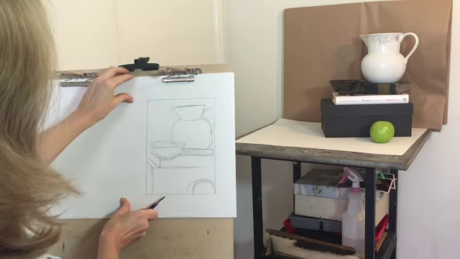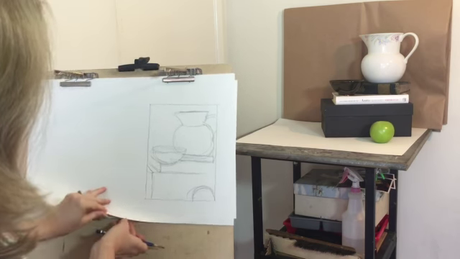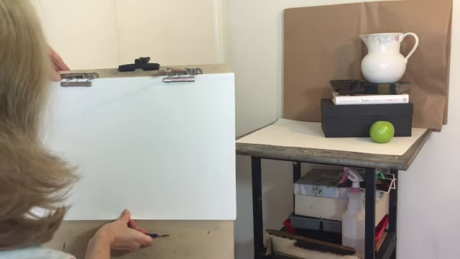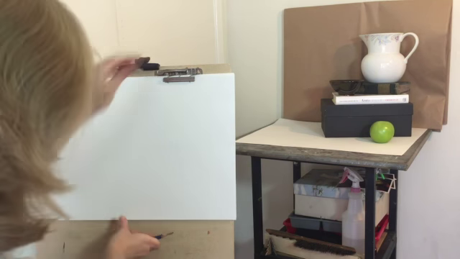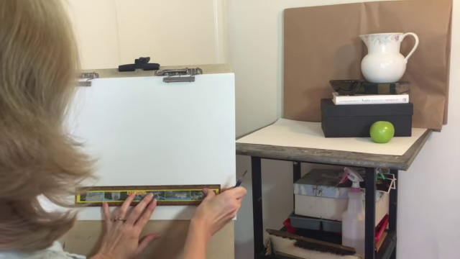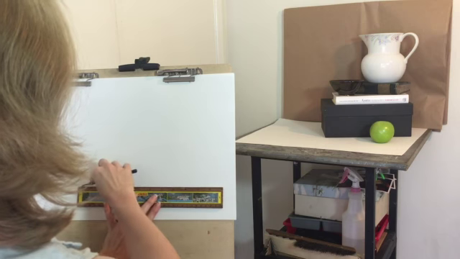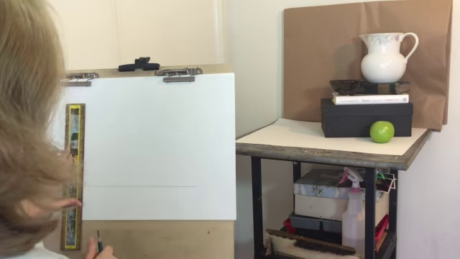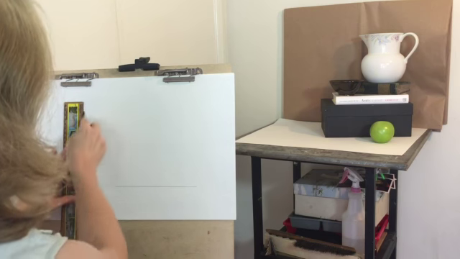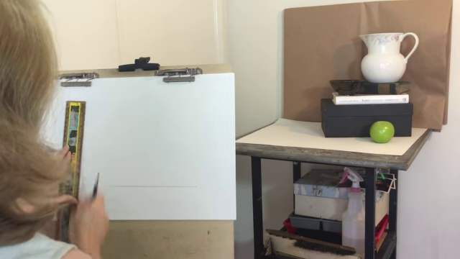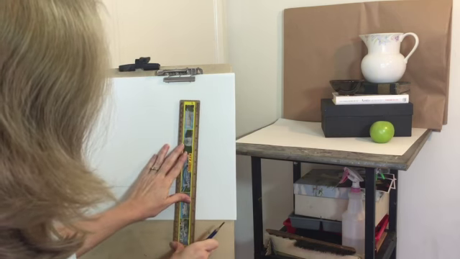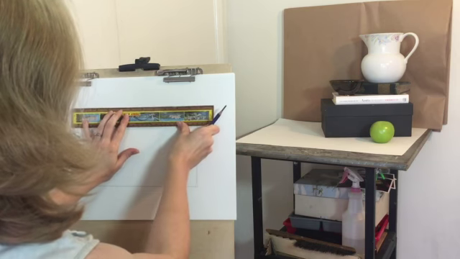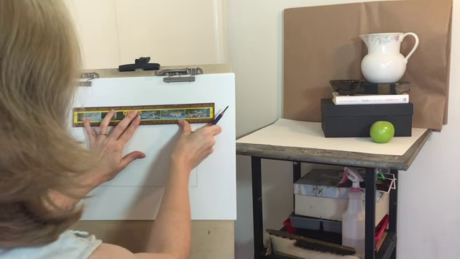So I'm going to create another box. Now a lot of times we call these sketches thumbnails, and really it's just about working out your ideas and your composition.